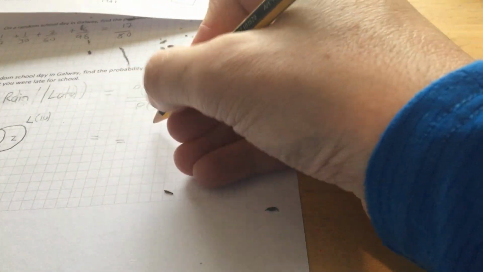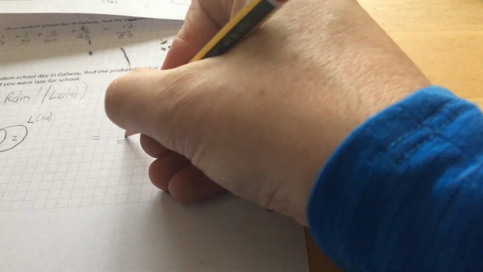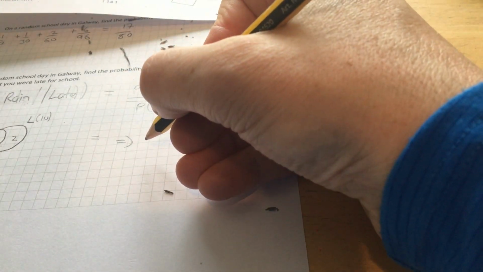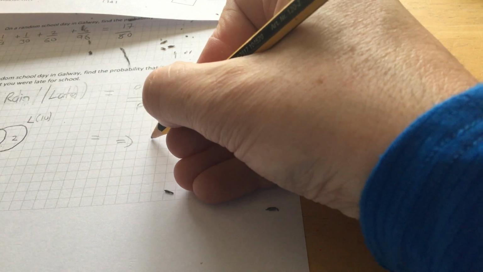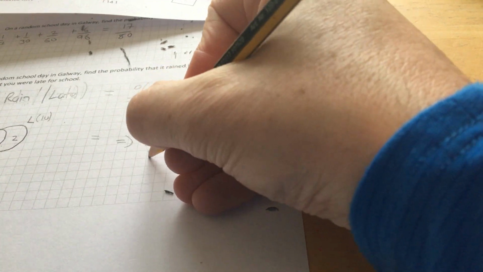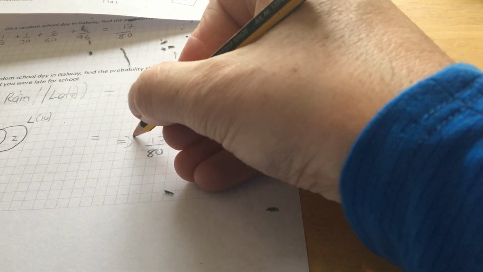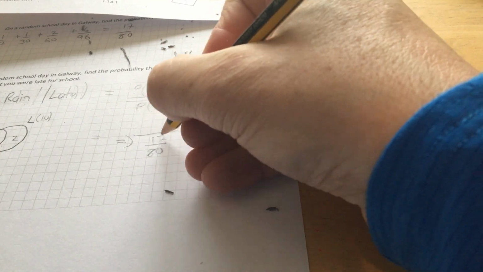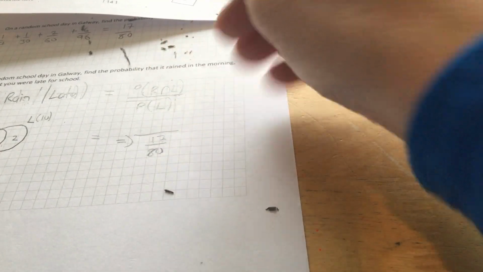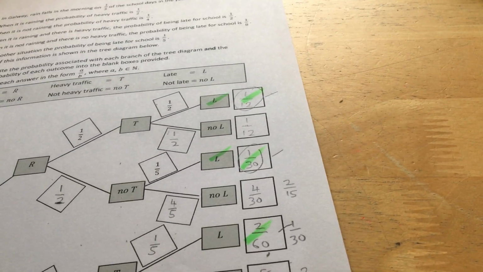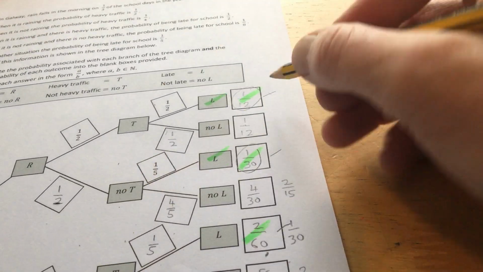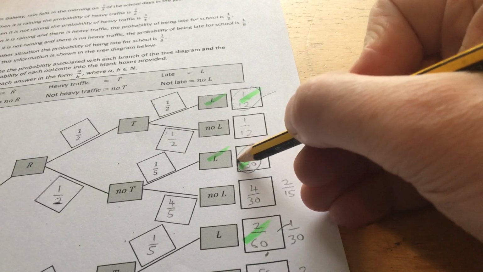So the probability that you were late is all of those things added together. So that will be 17 out of 80 when you add those ones together. That's all the lates. Okay. And then if we go to the probability that it rained, given that you were late, it will be these two here, because it rained.